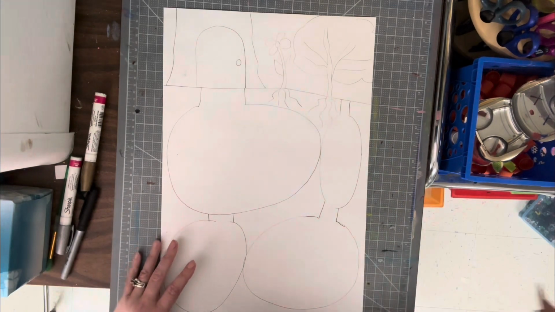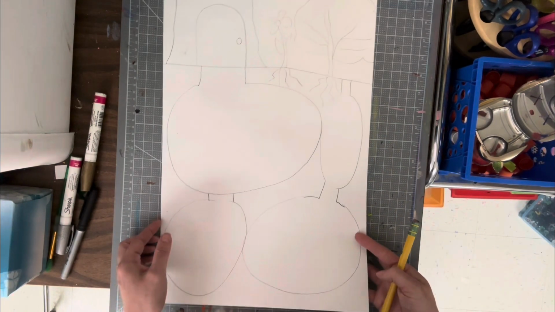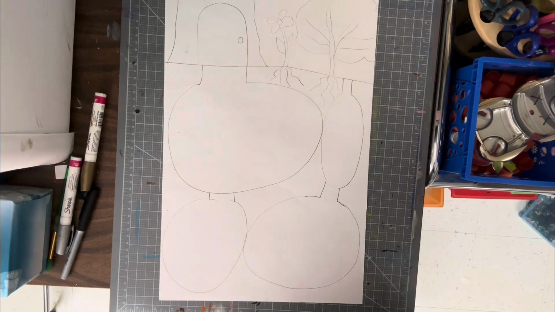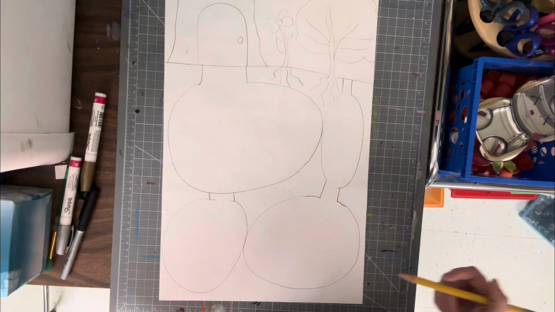Now we get to think about what kind of animals we're going to have in their dens and what are they doing underground. Are they watching TV? Are they sitting in a chair? Are they making some food? So this is where you really get to be creative as you decide what your different animals are doing.